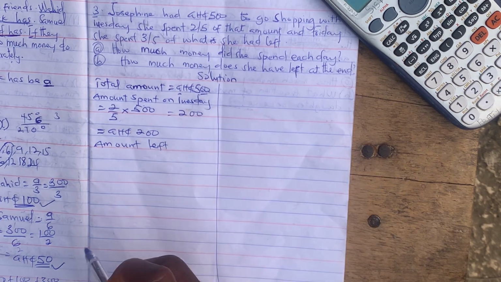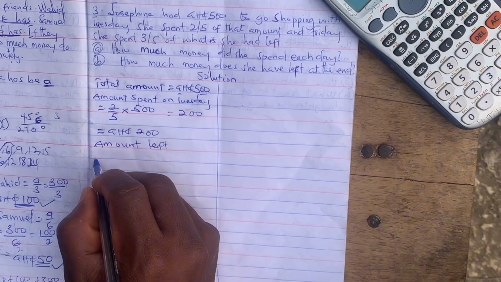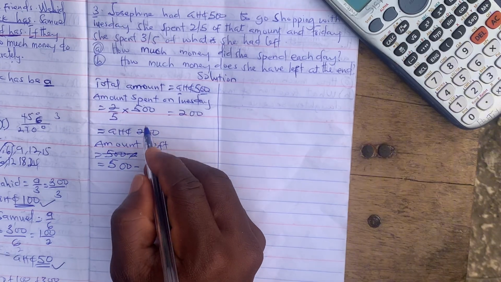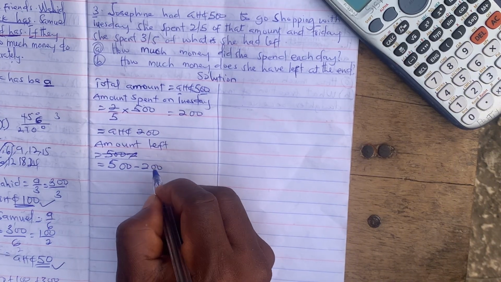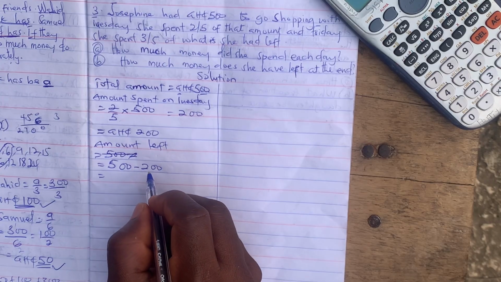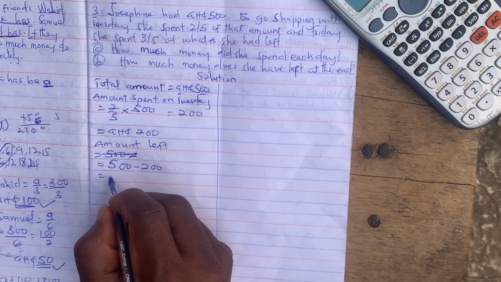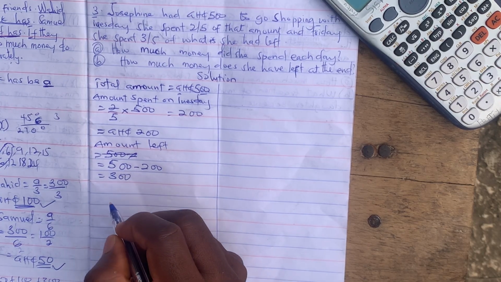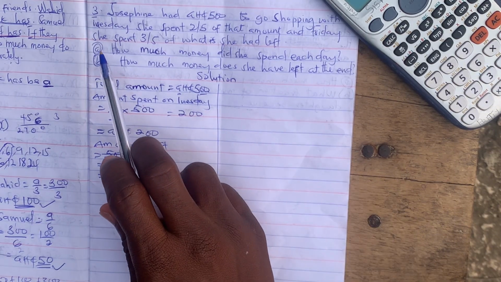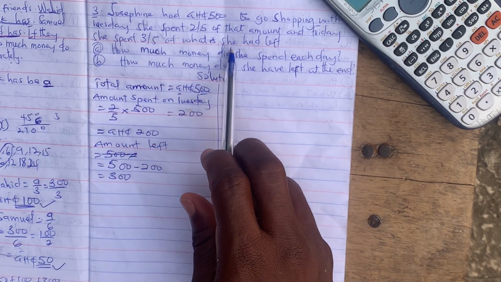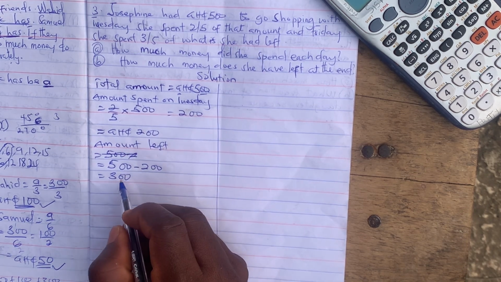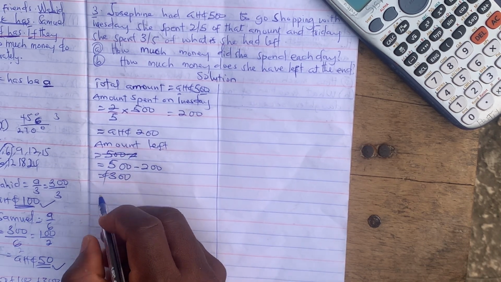You get it? So the amount left equals 500 subtracting 200 from it. If you subtract 200 from 500, you get 300 Ghana cedis. She spent 3 out of 5 of what she had left. So the amount left is 300 Ghana cedis.